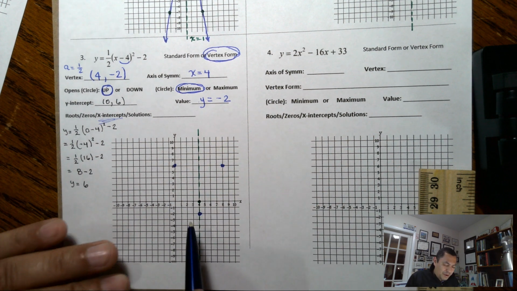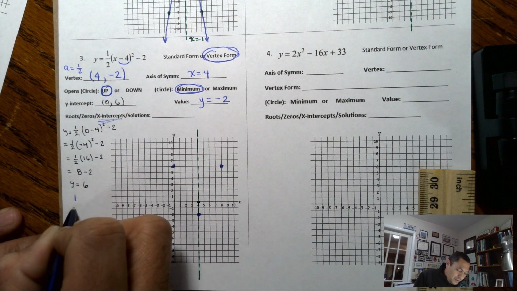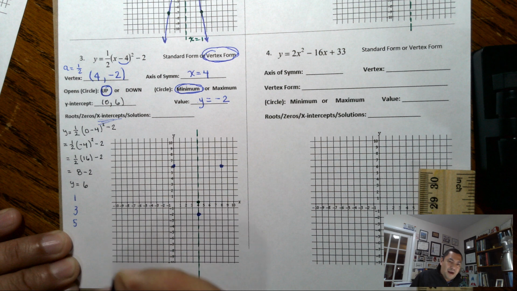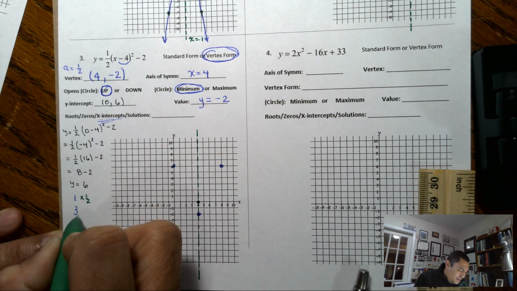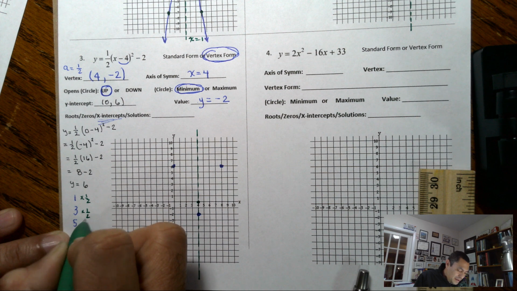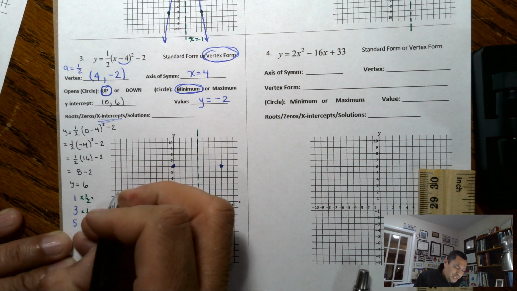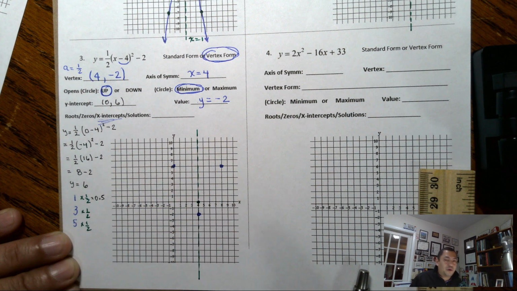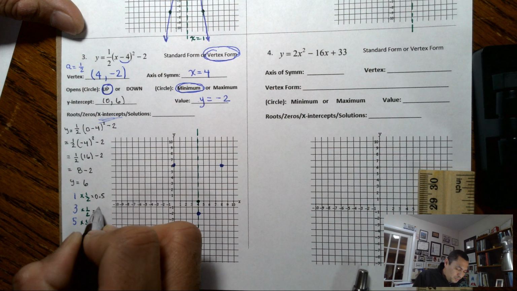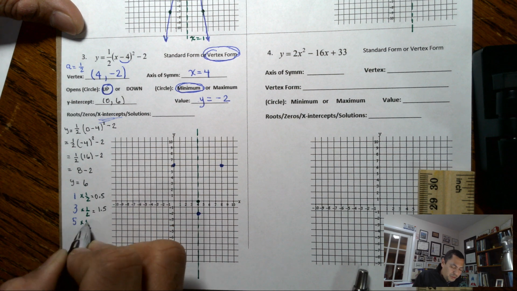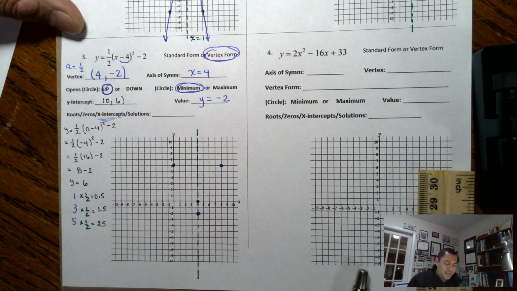Now I need to figure out the other points. Remember that your rate of change is 1, 3, and 5. So in this case, we multiply by 1/2, and this one is equal to 0.5. I'm not going to leave the fraction, I'm going to use decimals. 0.5, then 1.5 because it's 3 over 2, then 2.5.